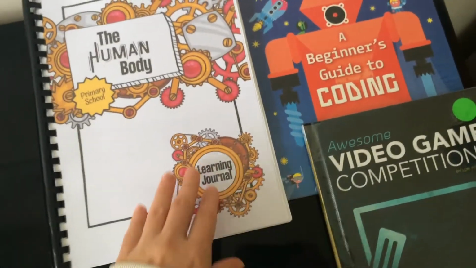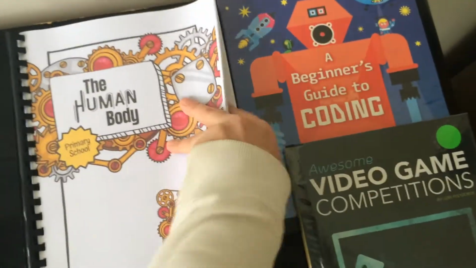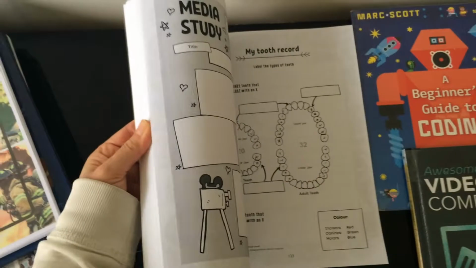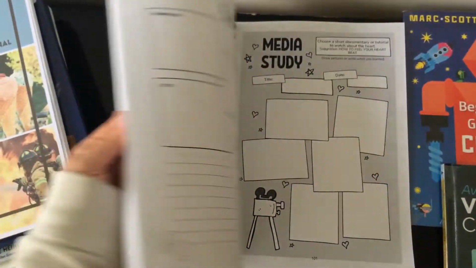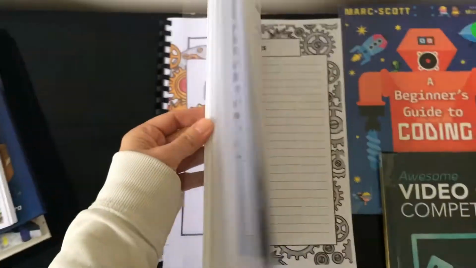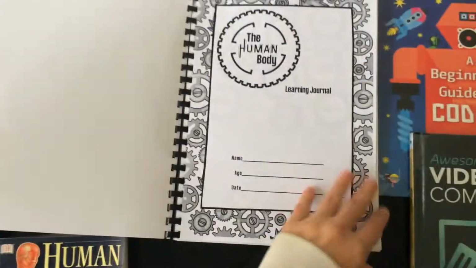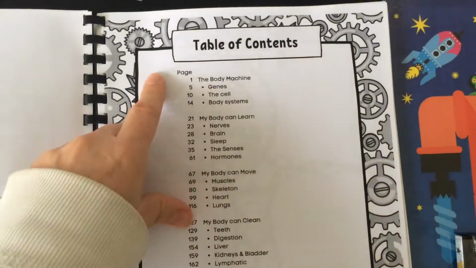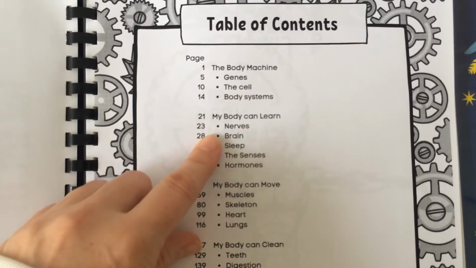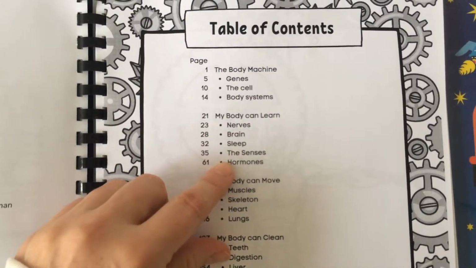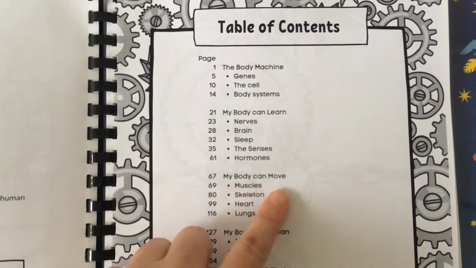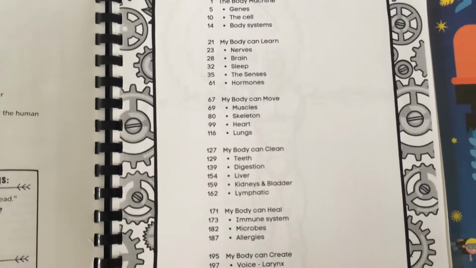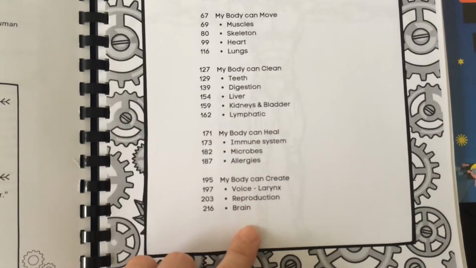And then the Human Body Journal. This is quite an extensive journal, so don't expect it to be finished even in one year. Do it as your child sees fit. So there's different sections in here on the body machine. So you can see I've used the theme of machinery. The body machine, my body can learn, and then the different sections of the body that's involved with learning. My body can move, my body can clean, and my body can heal, my body can create.